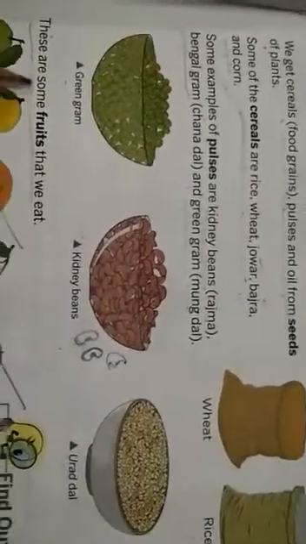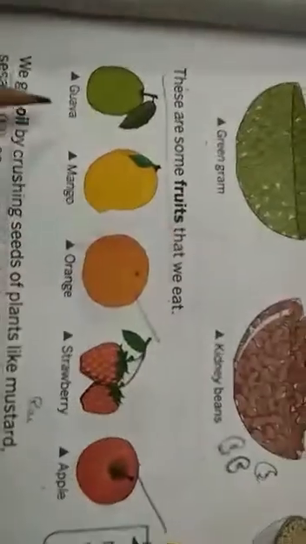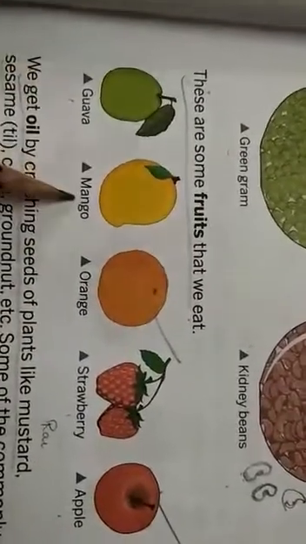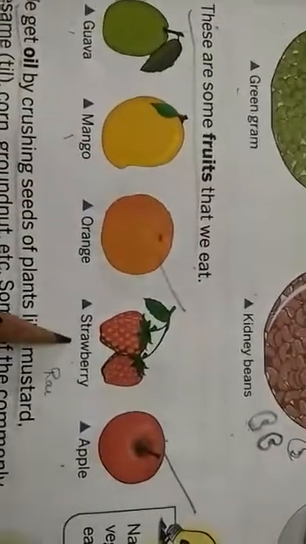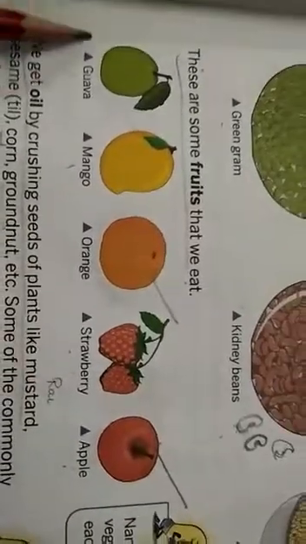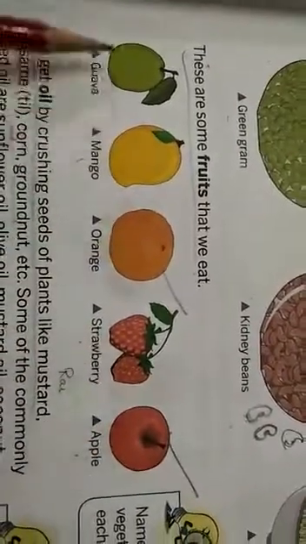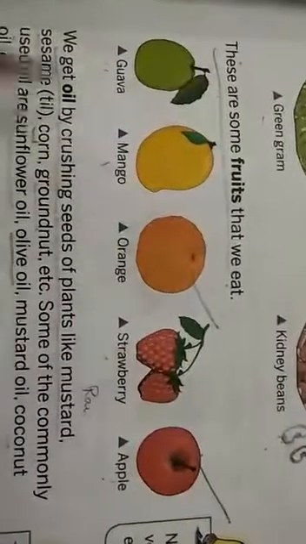These are some fruits that we eat. Now there are some fruits also. Guava, mango, orange, strawberry and apple. All these fruits you have seen. You eat them and you have seen them also.